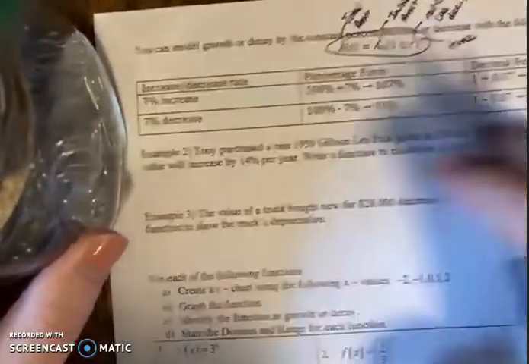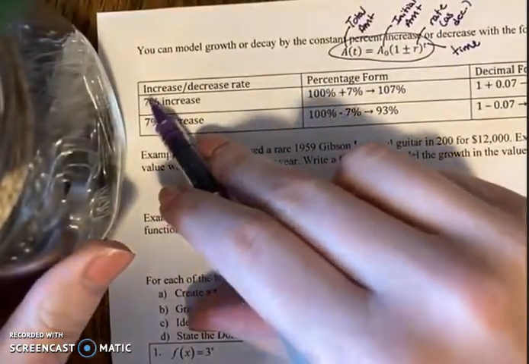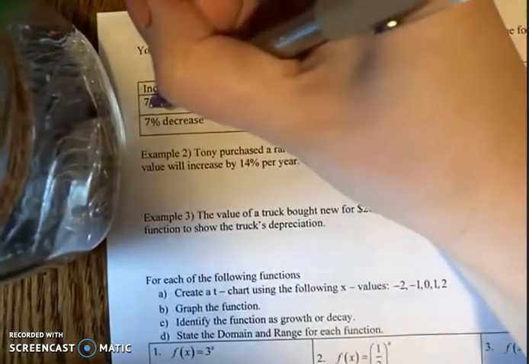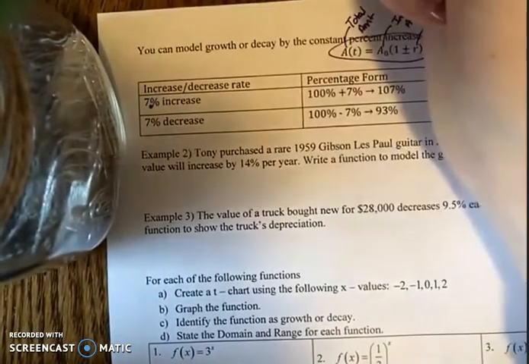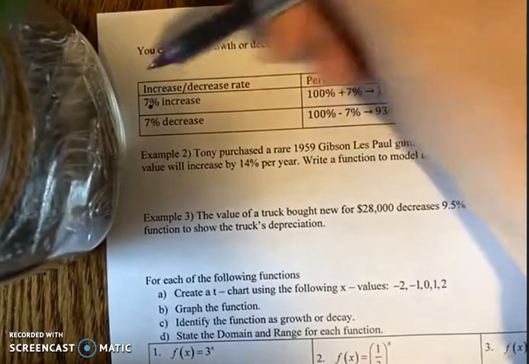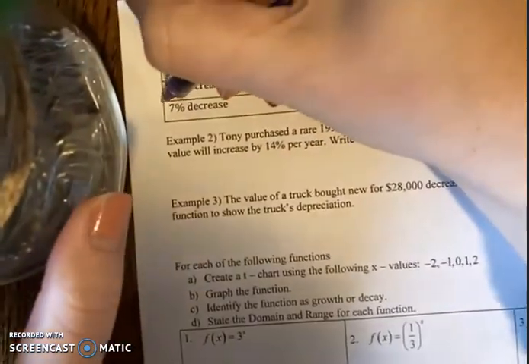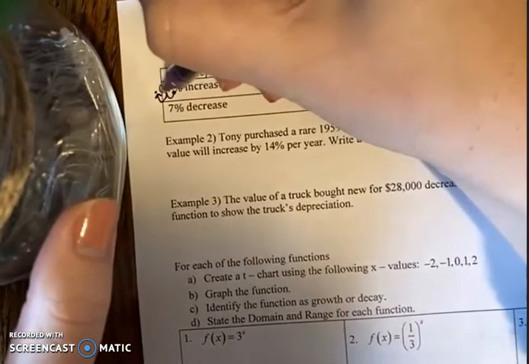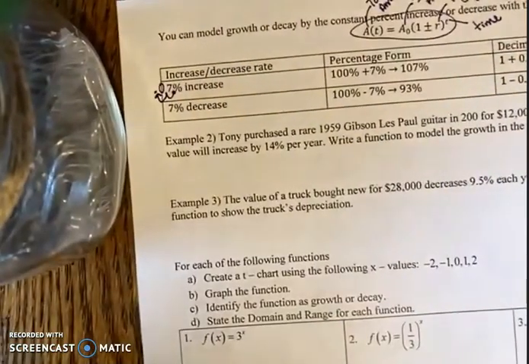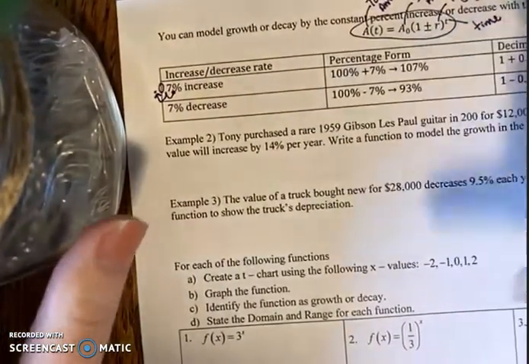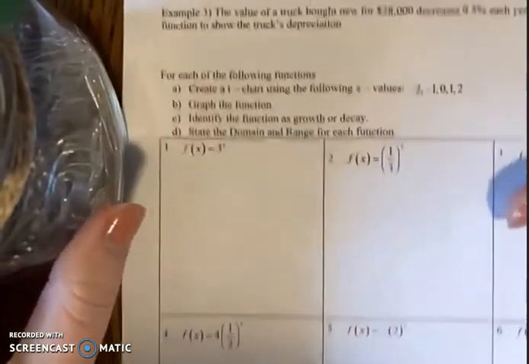Remember, when I give you a percent and you need to convert it to a decimal, you take the decimal, which is at the end. This is currently 7.0, and you move it to the left 2 places. That's how I got the 0.07. And with a decrease, it would be 1 minus 0.07.